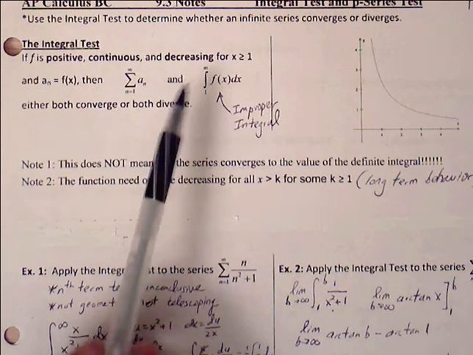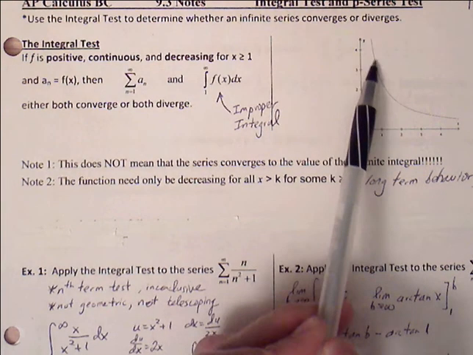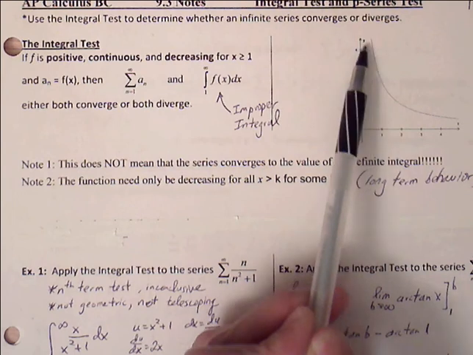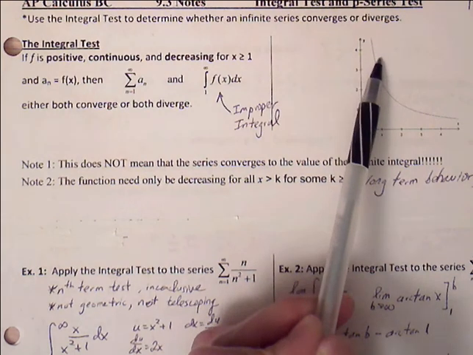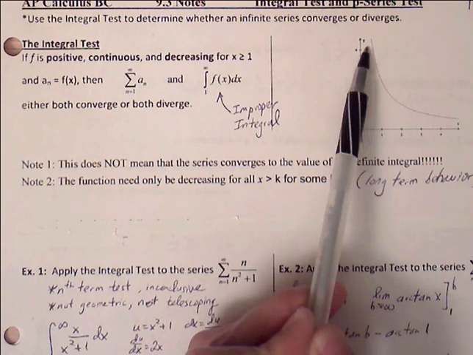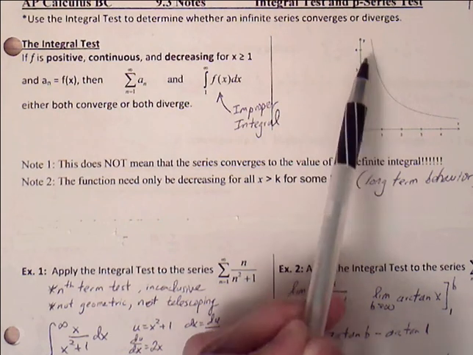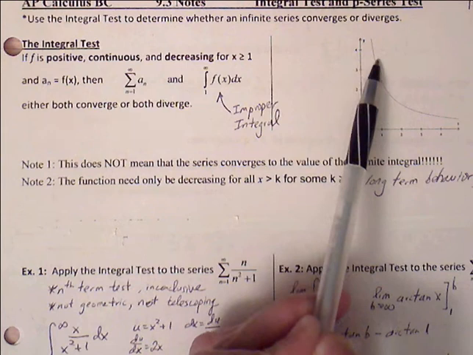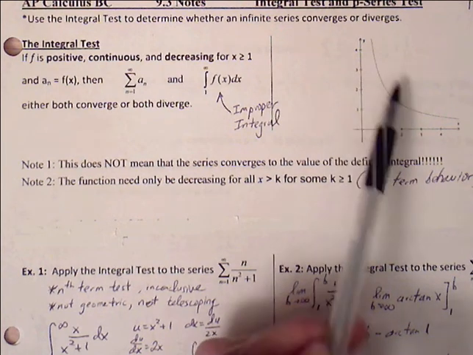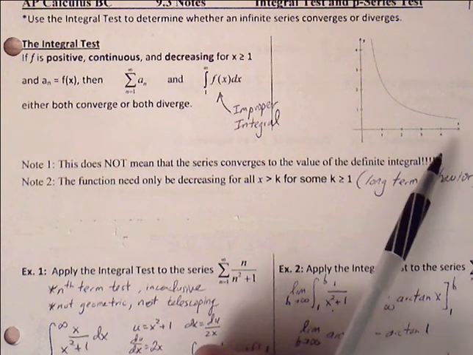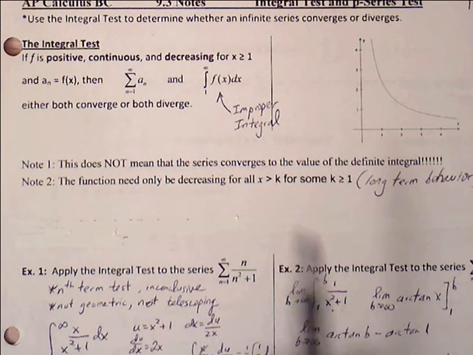So an example of this is this graph where it is positive because it is above the x-axis. It is continuous with no breaks in the graph for values of x to the right of 1. And also, this graph is decreasing. So it needs all these characteristics in order for the conditions to be met. Okay.